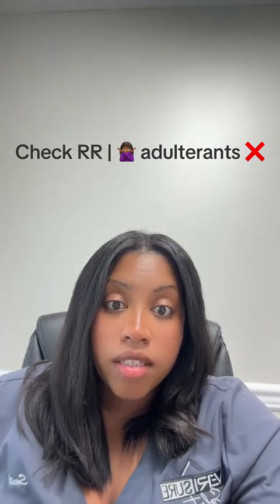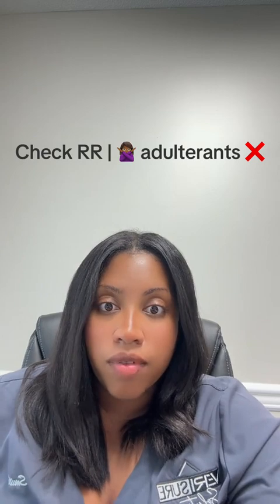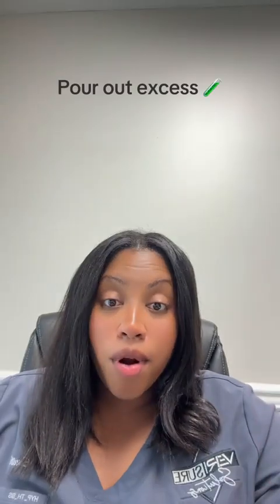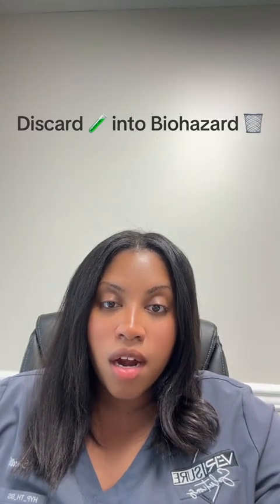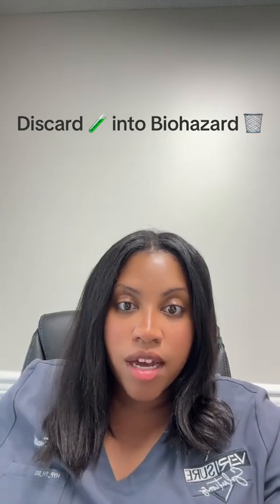You're going to check the bathroom to make sure that nothing was tampered with. They did not turn the water on. They didn't flush the toilet. But again, this is uneventful, so everything should be good to go. Pour out any excess urine and discard the urine cup inside the biohazard trash. It would also behoove you to take off those soiled gloves and put on some new gloves. The donor can also wash their hands. You can flush the toilet.